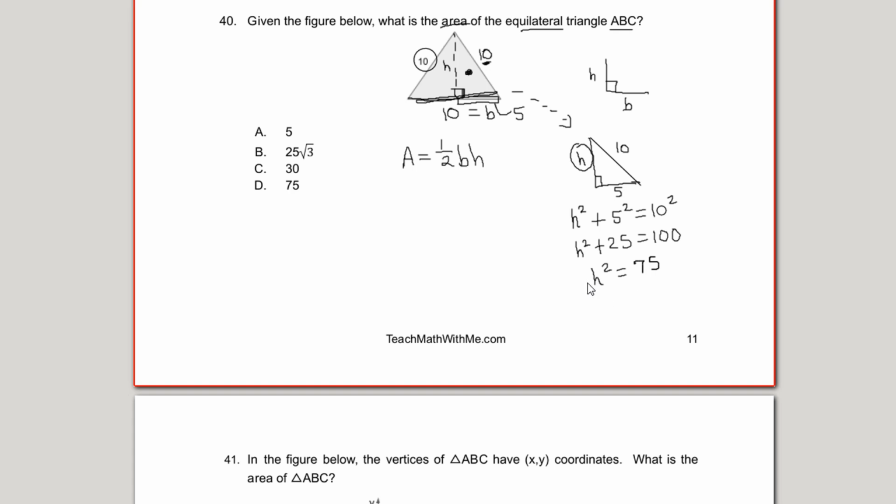We're going to want to take the square root of both sides. h is going to be equal to the square root of 75, and we can simplify that. That's 25 times 3 under the radical, so we can pull out a 5 on the square root of 3 for h. So now we're going to take this value and we can use it back in our original problem. A is going to be equal to 1/2. Now we're using the base of 10 here. That's our original problem. And we just found the height to be 5 square root of 3.